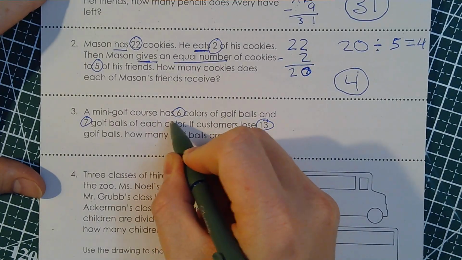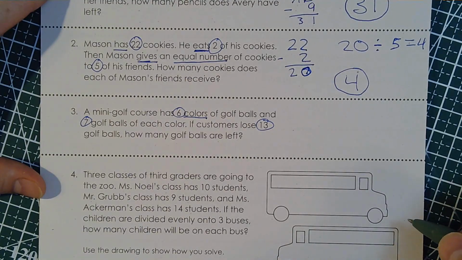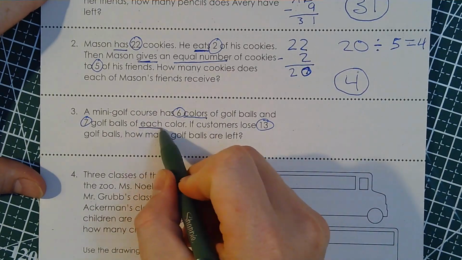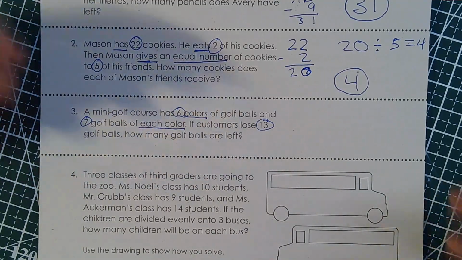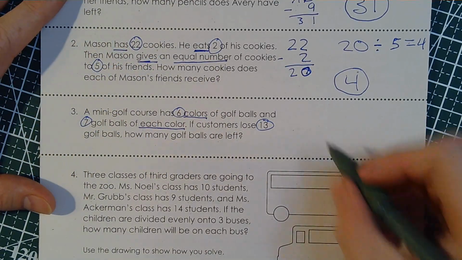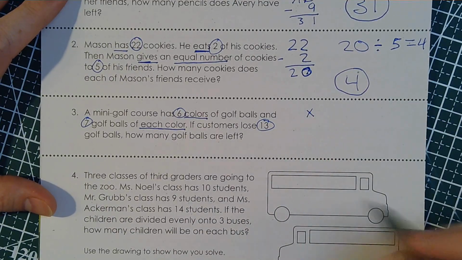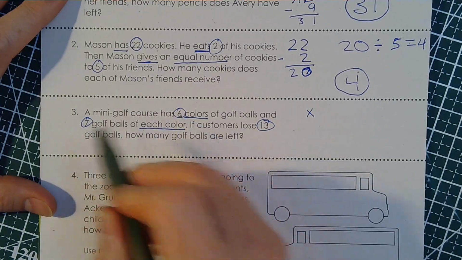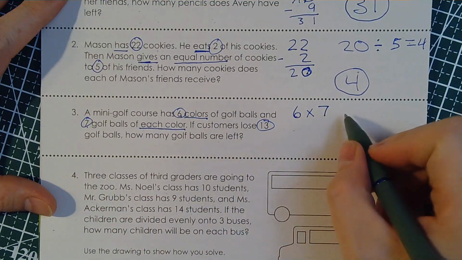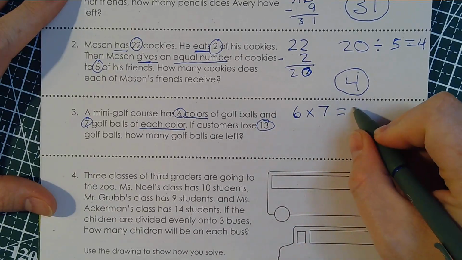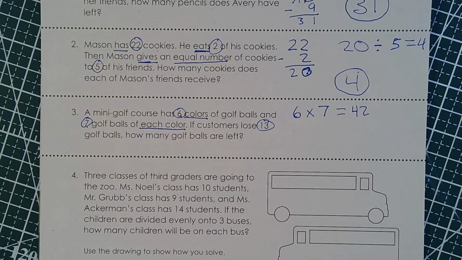He has 6 colors of golf balls, with golf balls in each color. This tells me that it's groups with a certain amount in each group, or multiplication. So I'm going to put multiplication for my first step, and I'm multiplying 6 by 7. 6 times 7 equals 42.